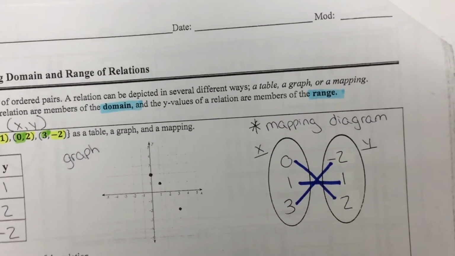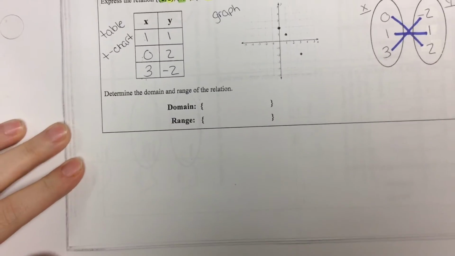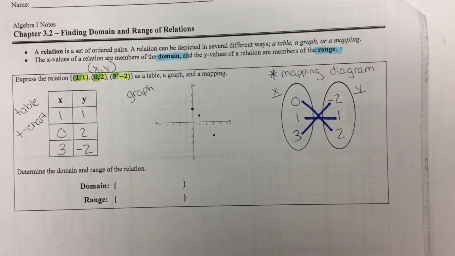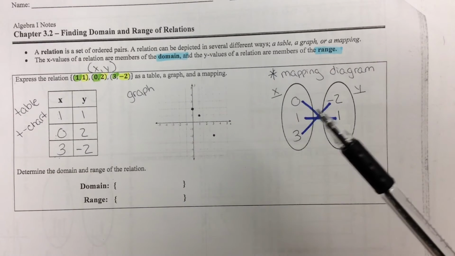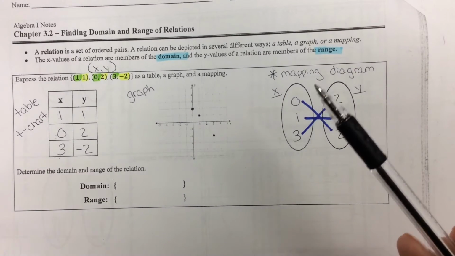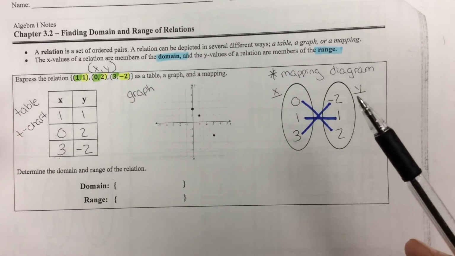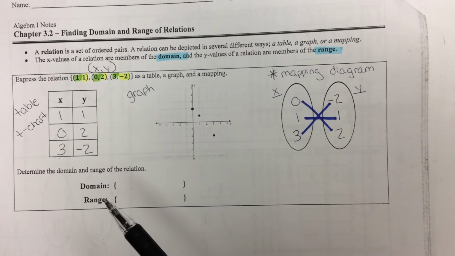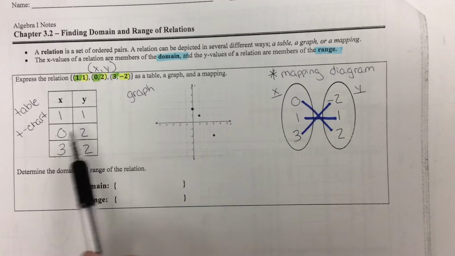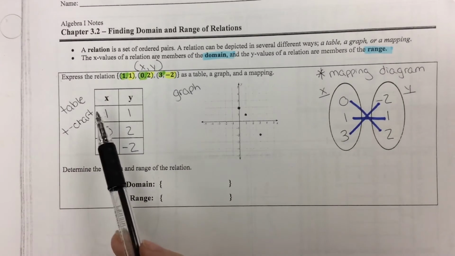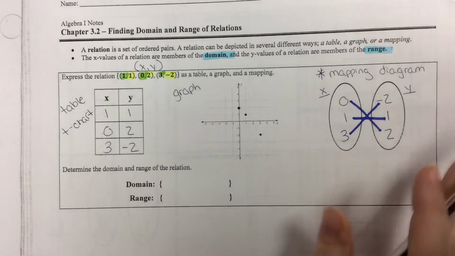Okay, the last step here is now we need to actually write our domain and range of this relation. Now, when I'm writing my domain and range, I like to go from my mapping diagram because in the mapping diagram, it already has to be put in order. And just like with the mapping diagram, the domain and range also has to be written in numerical order. So you can do it from these other two, but especially from the graph, it's going to be a lot tougher. With the table, not too tough, just make sure you put them in order, okay?